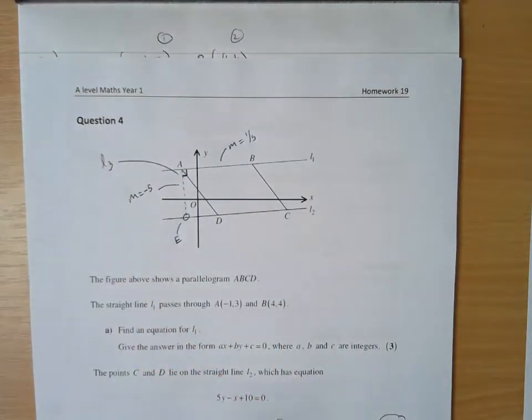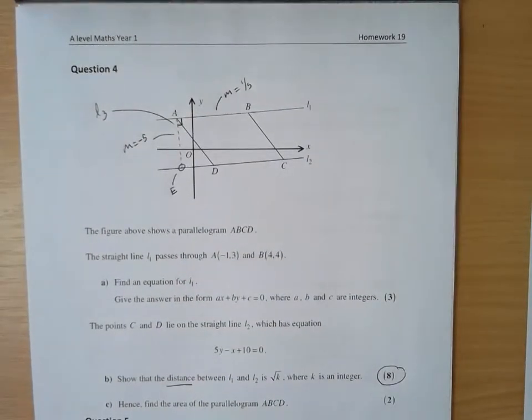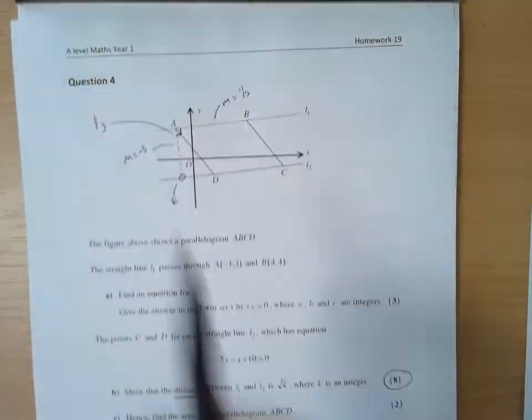And lastly, we can find the distance from A to E. So 3 different things in here, but that's why this question is worth 8 marks. Some of the coordinate geometry ones are really tricky to work out what to do, but that's what we're going to do. Start off with, we're going to find L3.